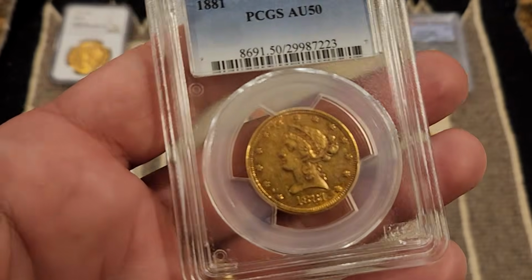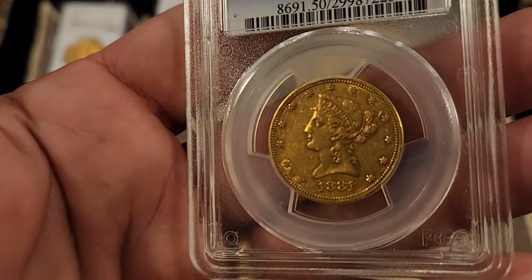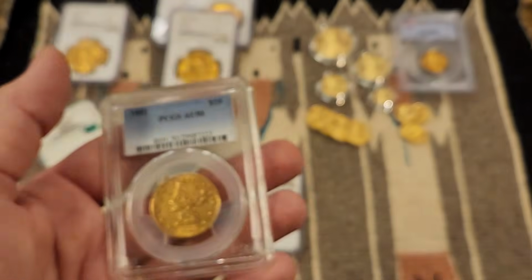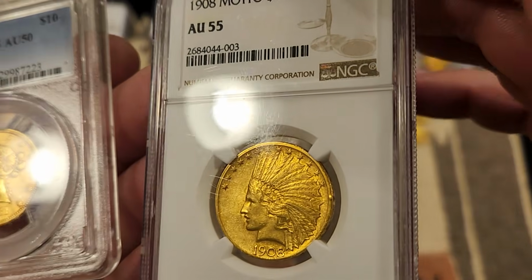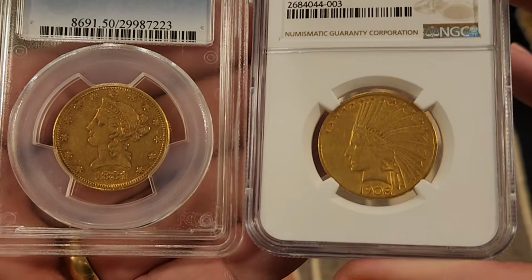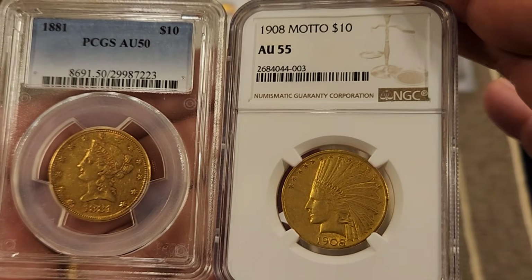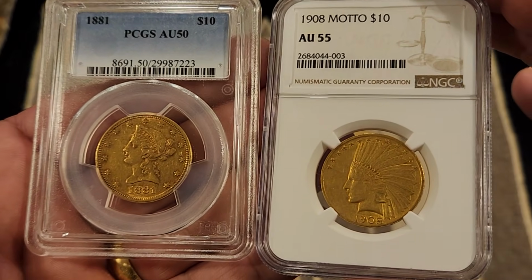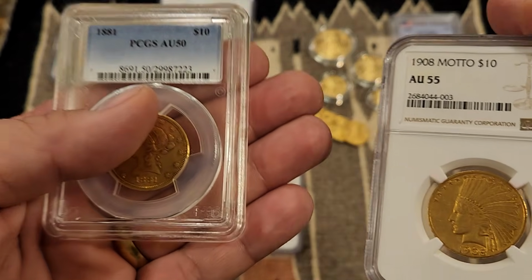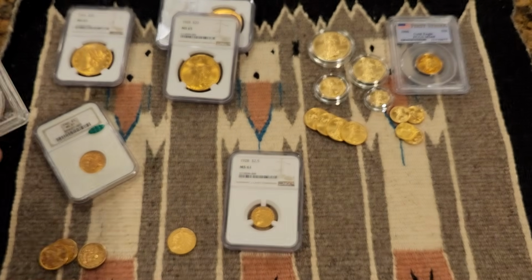From 1850 to about 1907, we made coins that had this Liberty design on it. That's what she's called, the Liberty series. From 1907, we had a series that was the same size, the same weight, the same purity, but it had a different design. We call that the Indian, or the Indian headdress, or the Indian head gold. This is a $10 gold coin. This is slightly earlier. This is slightly later.